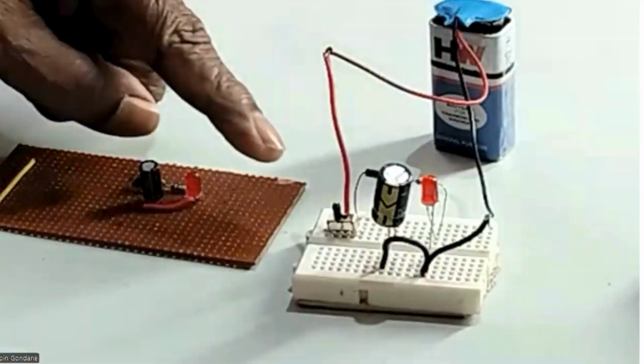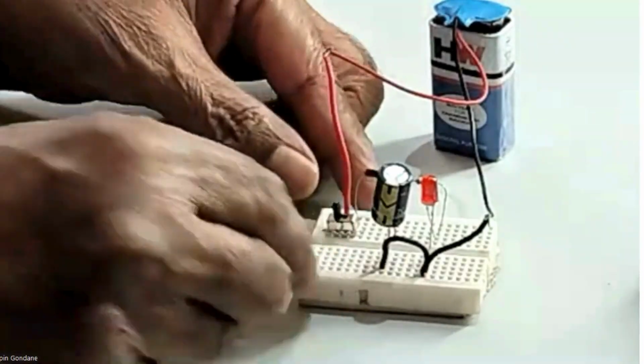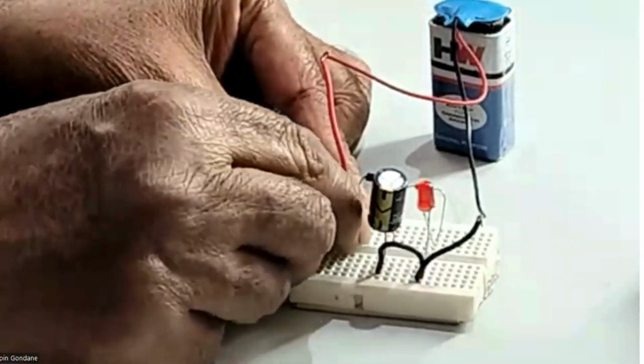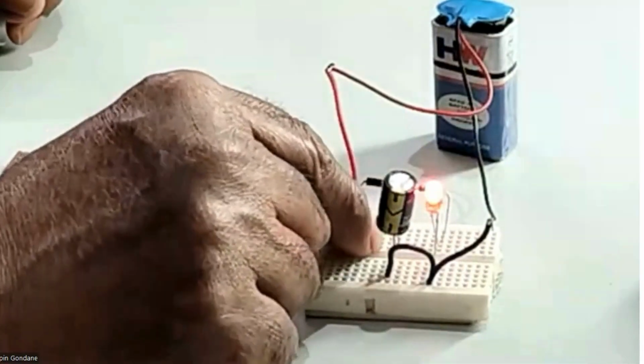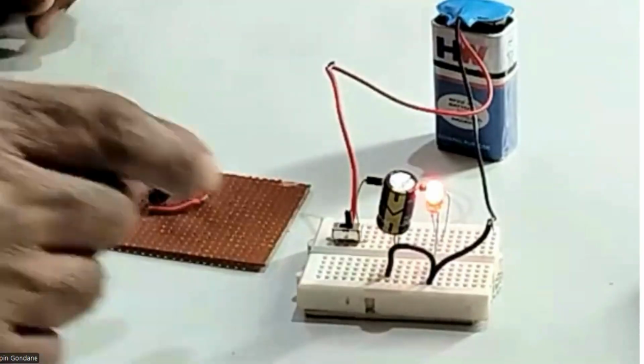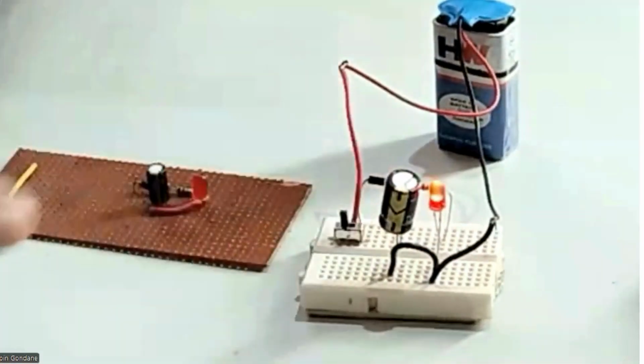Now you can see here the light is not coming. Why? Because the switch is off. Now what I will do is I will just switch on the switch. I've switched it on. Now the circuit is complete and I'm getting a supply voltage. My LED is on. I'm switching it off again. Now you can see it is off.